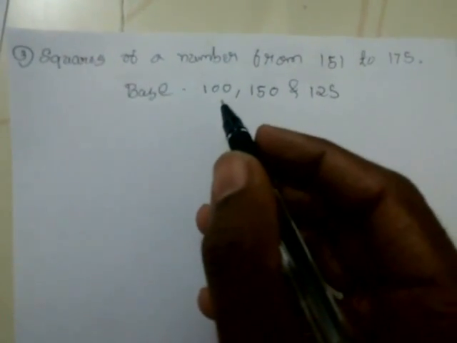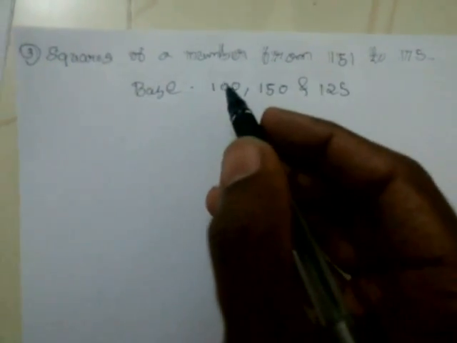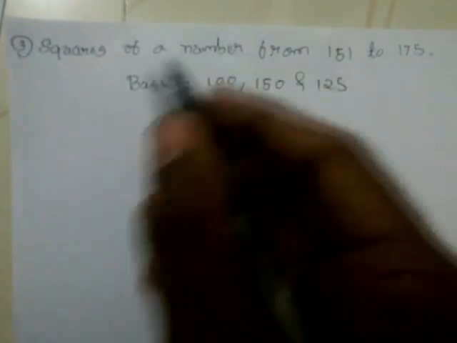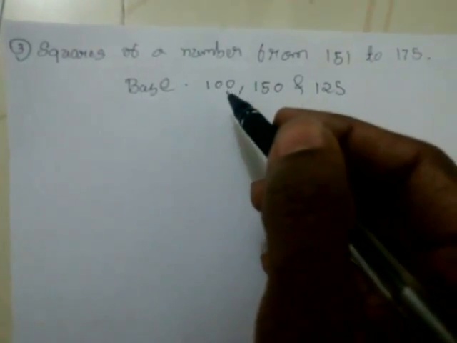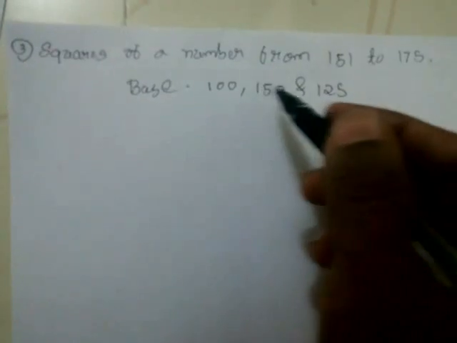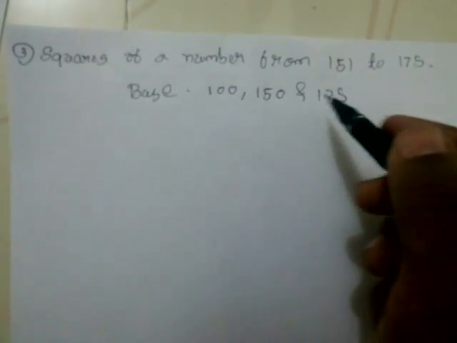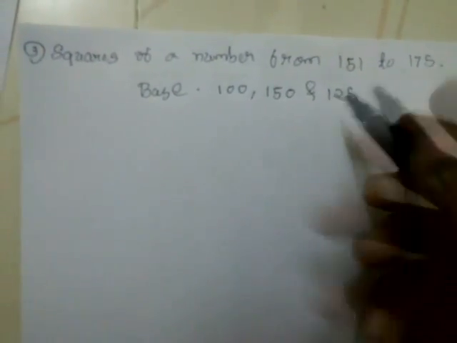Here also we will use 100, 150 and 125 as a base, similar to category 2. In the first step we will use 100 as the base, in the second step 150 as the base, and in the third step 125 as base.